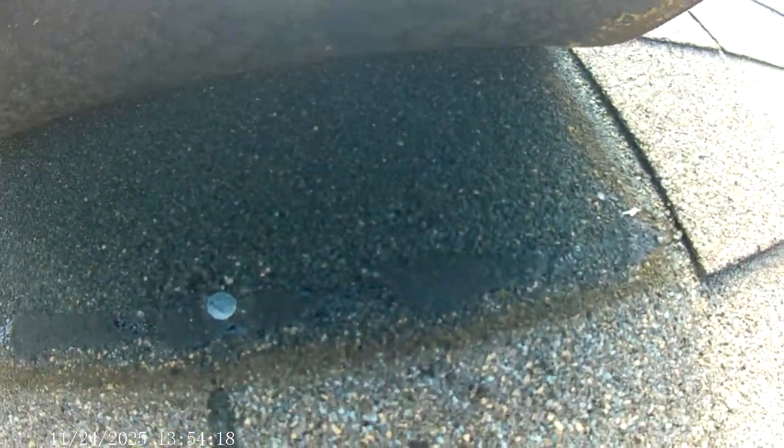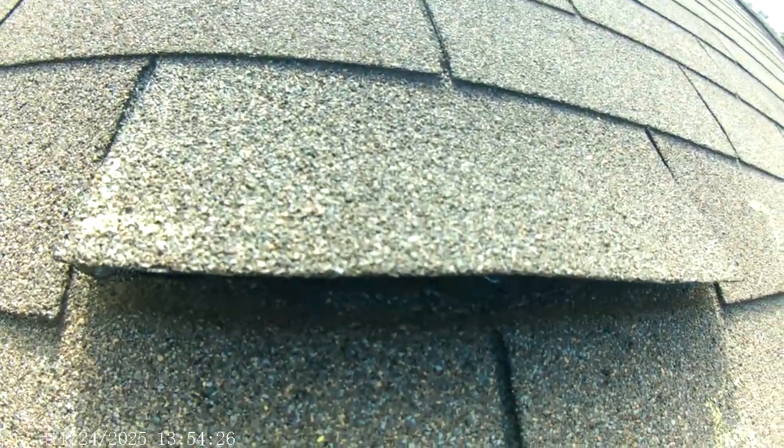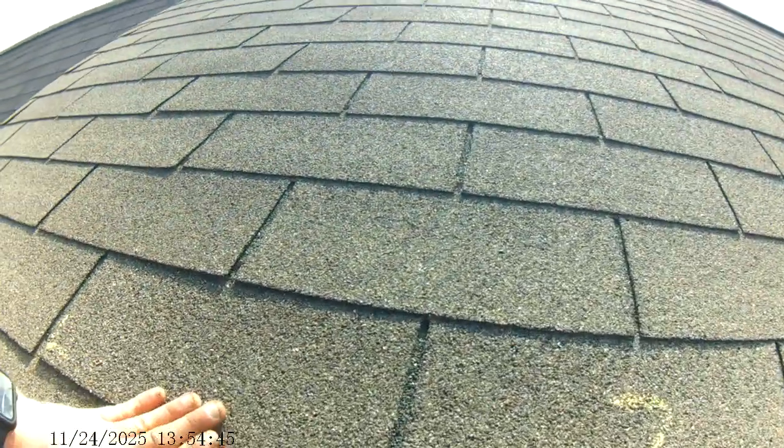You can see real bad mat transfer, just huge chunks of matting that came off the bottom of that tab right there. You can see all of that exposed fiberglass due to the mat transfer. See that there. Some more real bad mat transfer all along there.